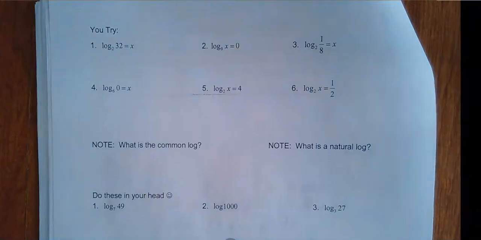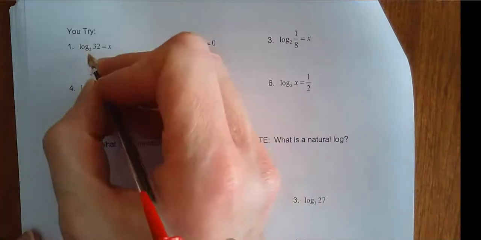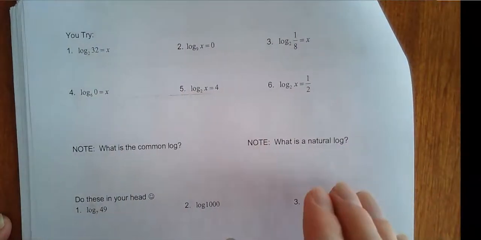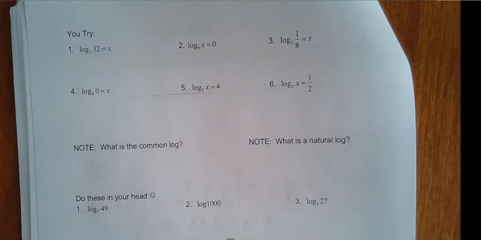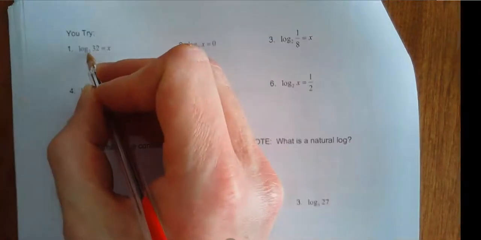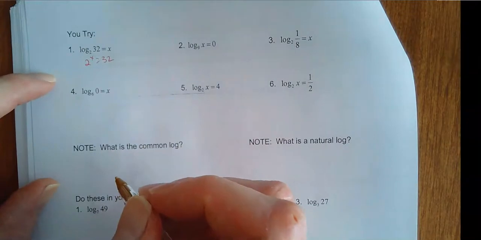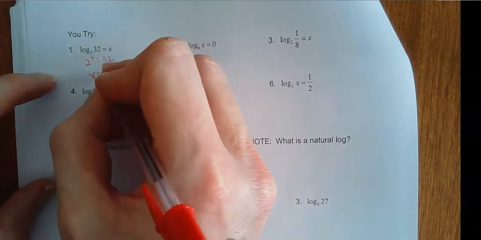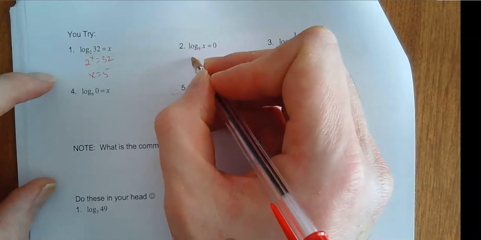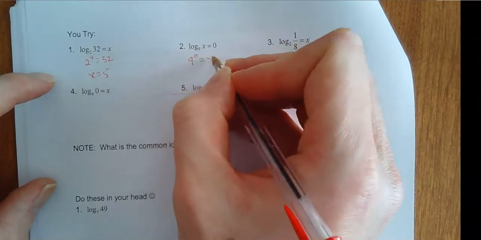Okay, let's go to the back side. Looks like I get a little bit faster now on these, especially the next 6, but we kind of know what's going on. If you want to, you can pause the video and try these 6. If you really understand what's going on, you can probably do these in a minute, minute and a half, and then fast forward the video and see if you got them right. But this one here, base is 2, the exponent is x, so 2 to what power equals 32? What power do you raise 2 to get 32? That'd be 5.